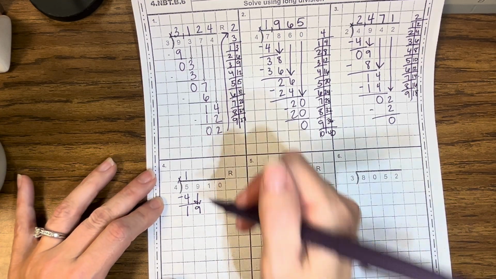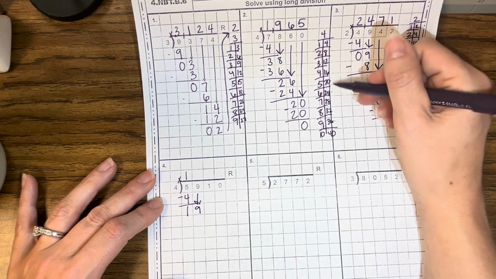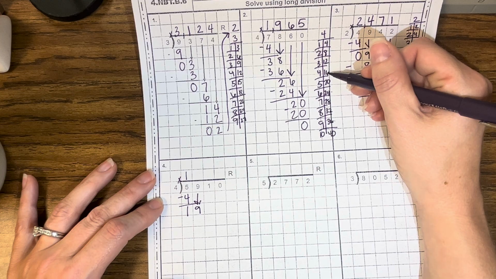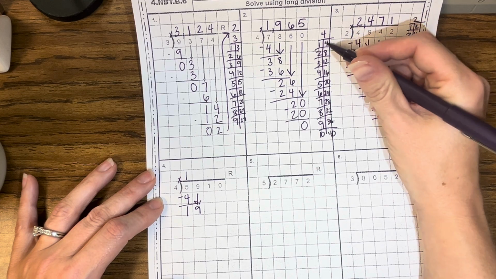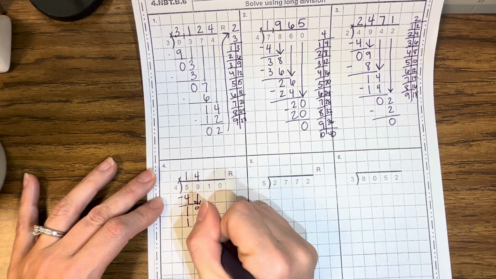Repeat. 19 divided by 4. So I'm going to go back up here to my T-chart. Do I see 19? Nope. I'm going to get as close as I can without going over, which is 16. 16 divided by 4 is 4. 4 times 4 is 16.